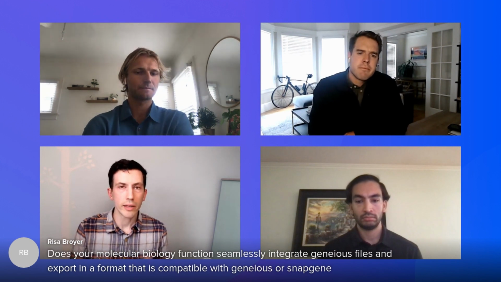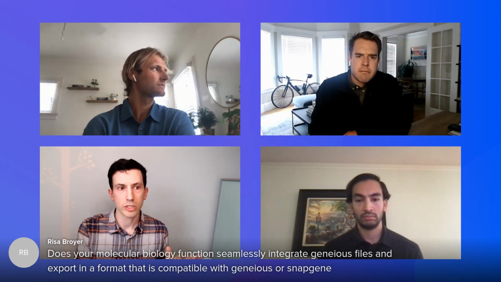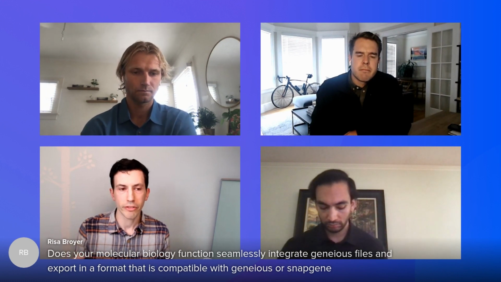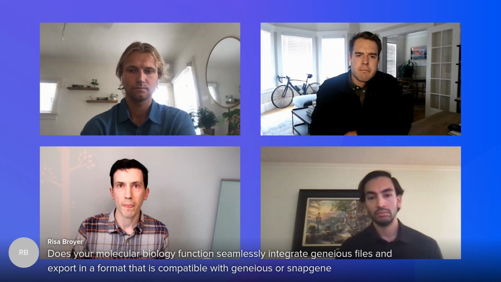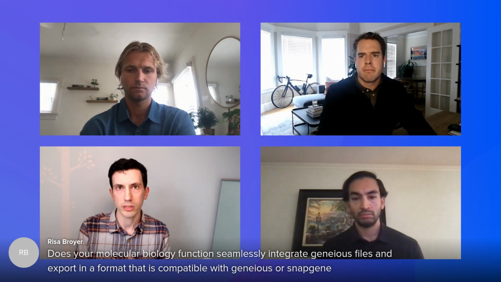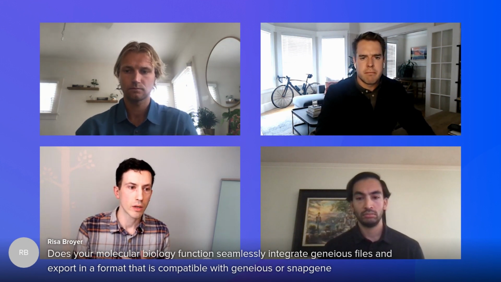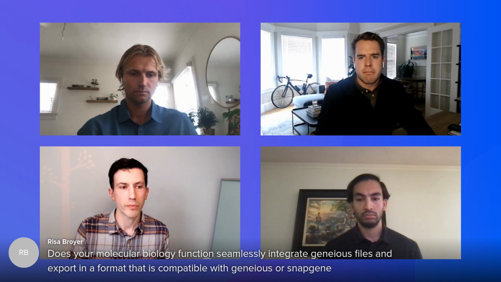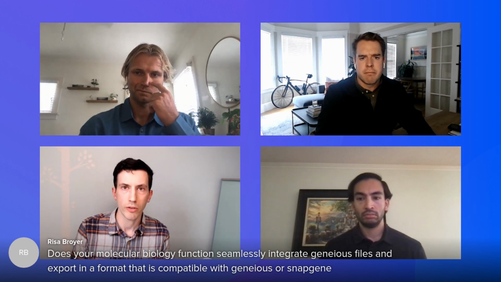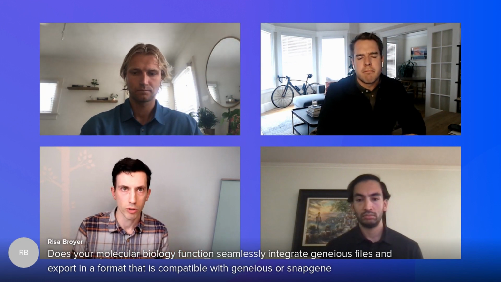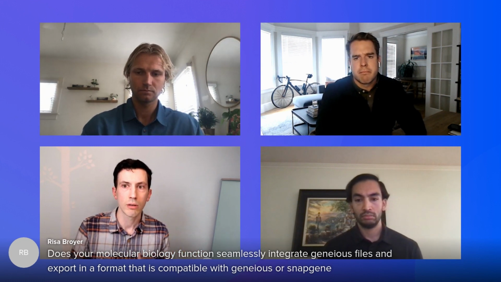Yeah, absolutely. So for any of that, like that plasmid construct from Benchling, you can either ingest Genius files or SnapGene files, and conversely export things in several formats: GenBank, FASTA, RDF. There's also vector plasmid map. So it's easy to move between those two without issue.